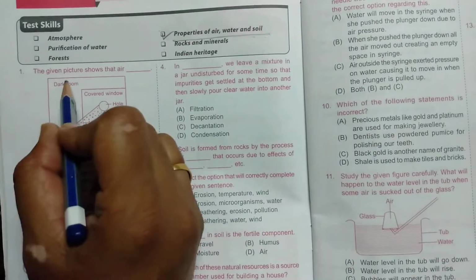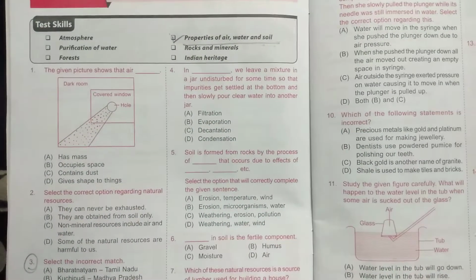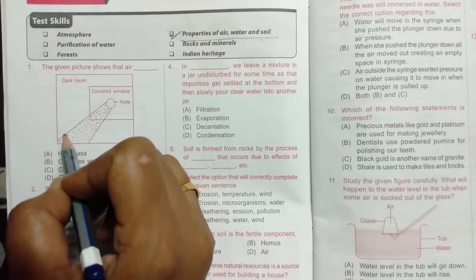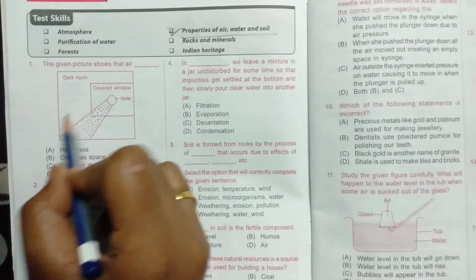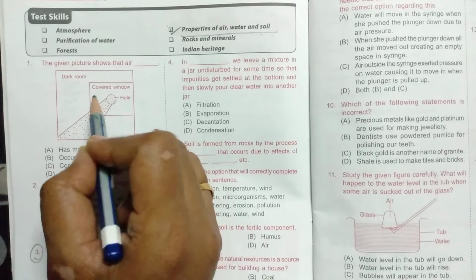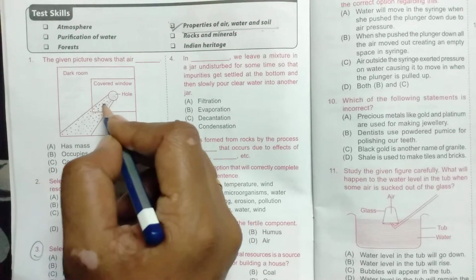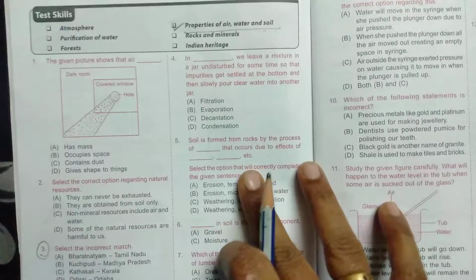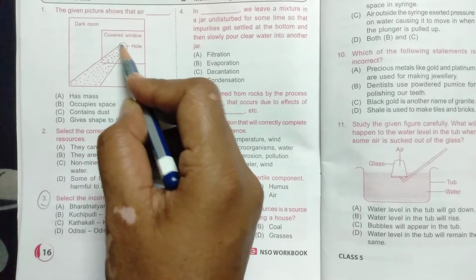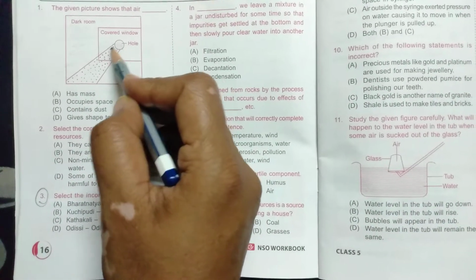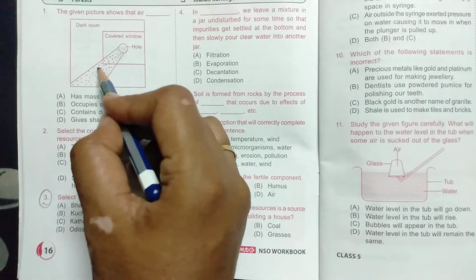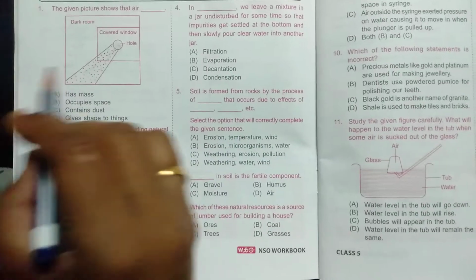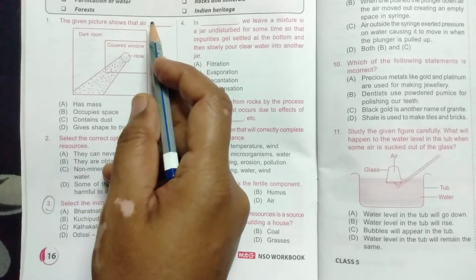Let's see the first one. The given picture shows air. You have to first picture based questions, you need to observe the picture very carefully. So you can see it's a dark room and there's a hole. It's a covered window such that a beam of light is entering the dark room like this. So what do you see usually in a dark room when there's a small hole or any opening through which light enters? You can see so many dust particles floating, right? So the given picture shows that.